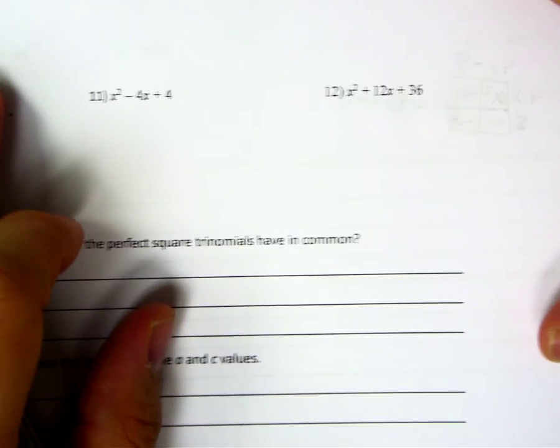Let's go back to the front. And if you're done with the front, or you get the front, it's great. I want to look at just number 12 real quick with you.